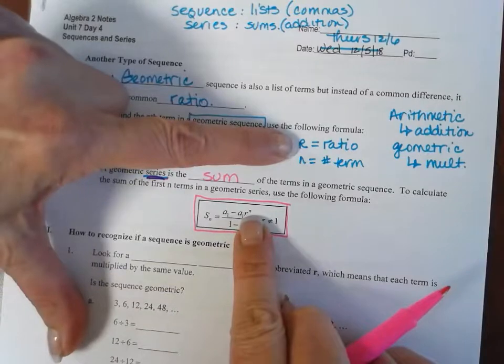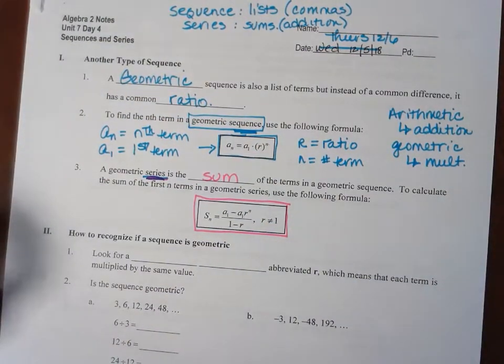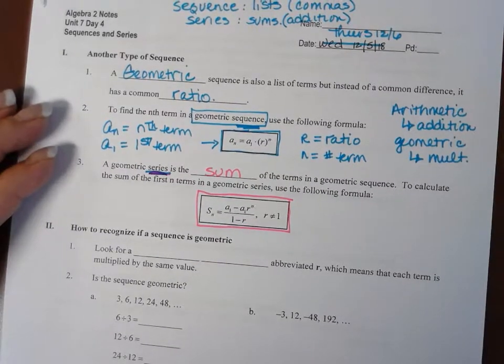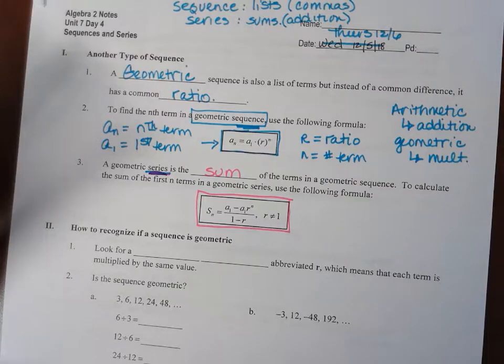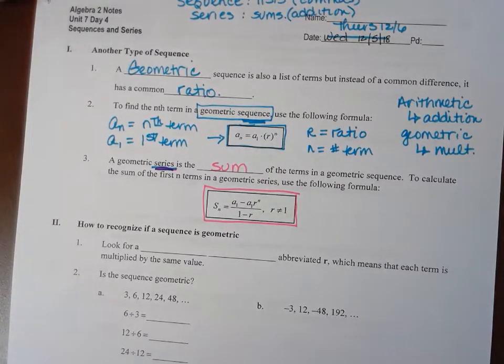R is still your ratio. N is still the number of term. That one looks a little uglier, but once you actually do it, it's not bad. Good so far?